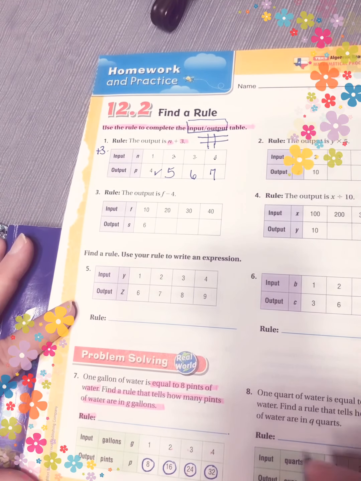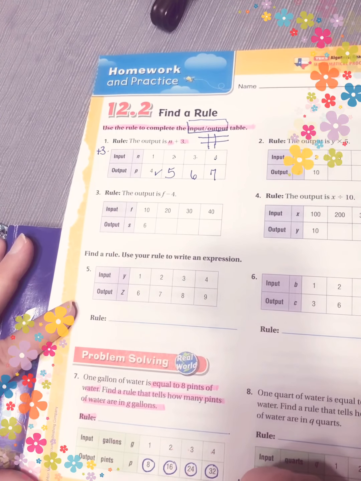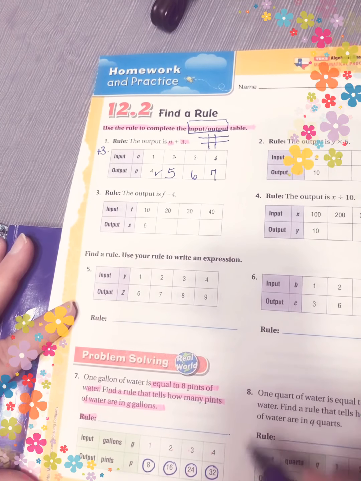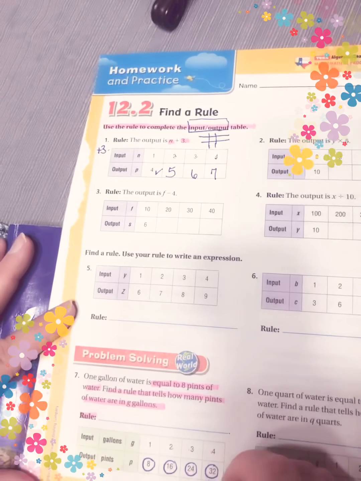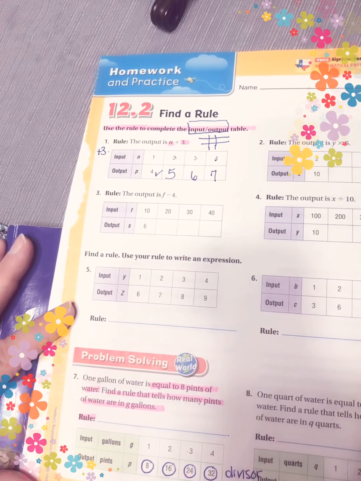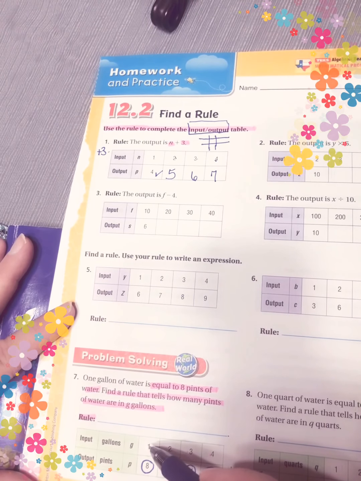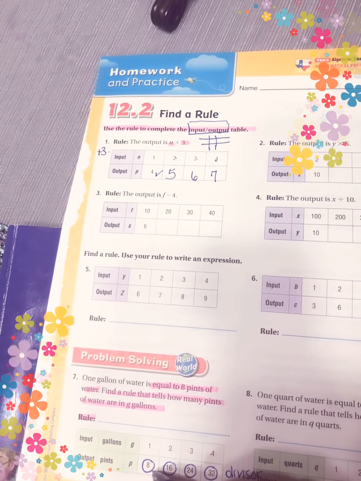If I have a total, I'm either going to subtract or I'm going to divide. So they've already given me my divisor. Okay. So now they want to know how many times can 1 go into 8.